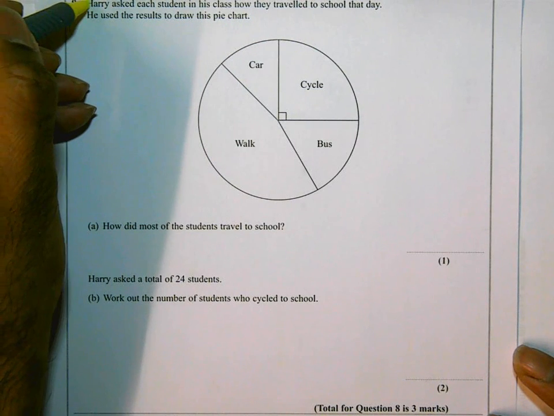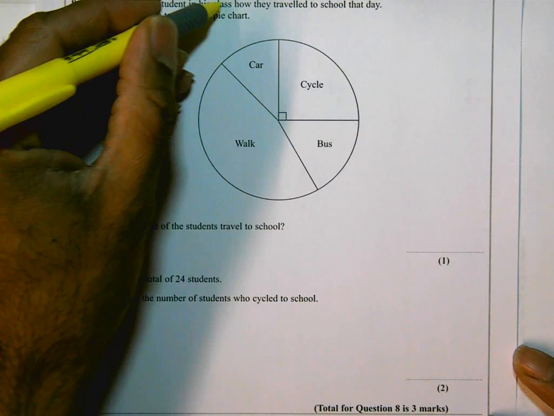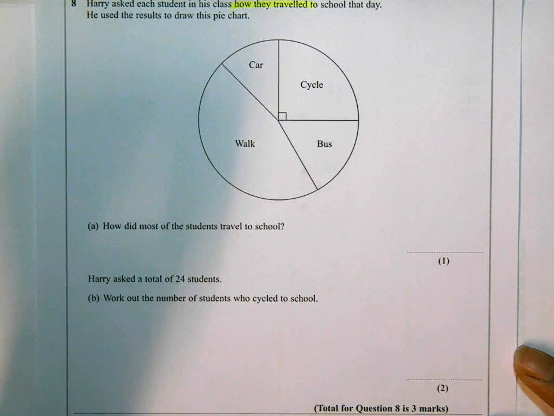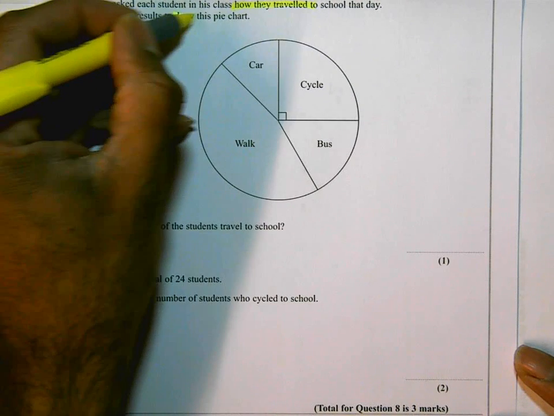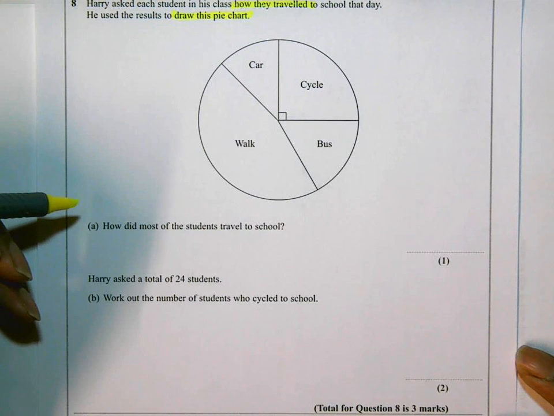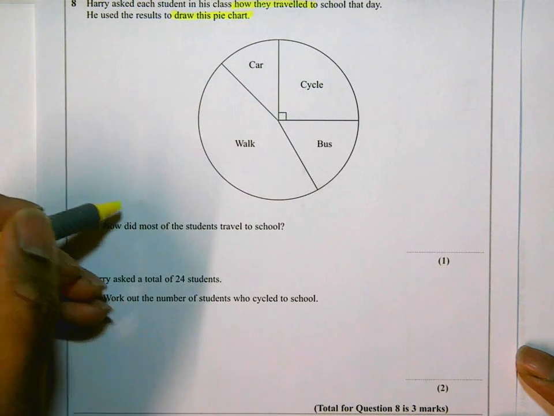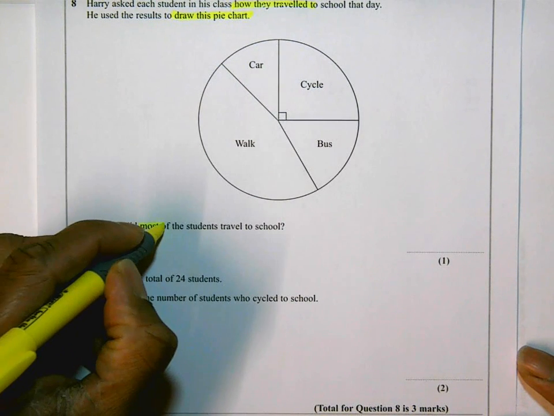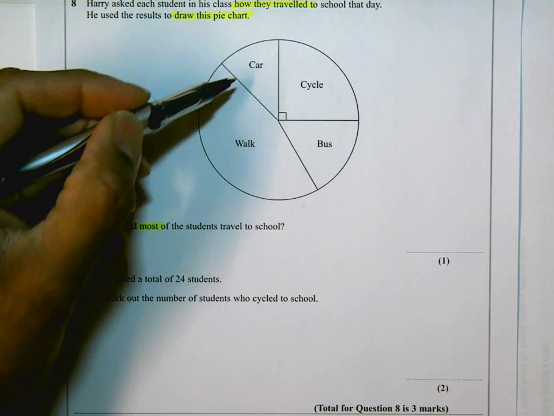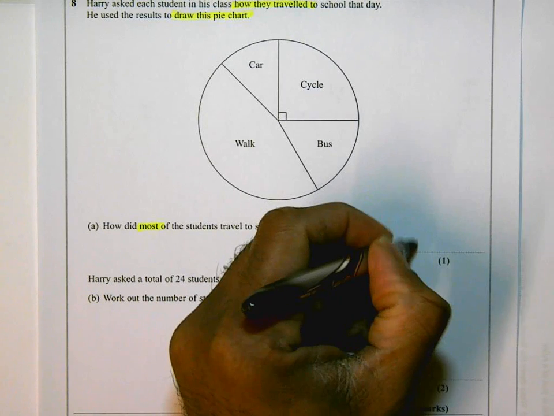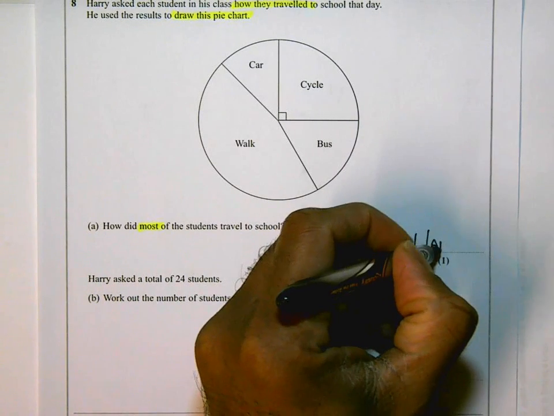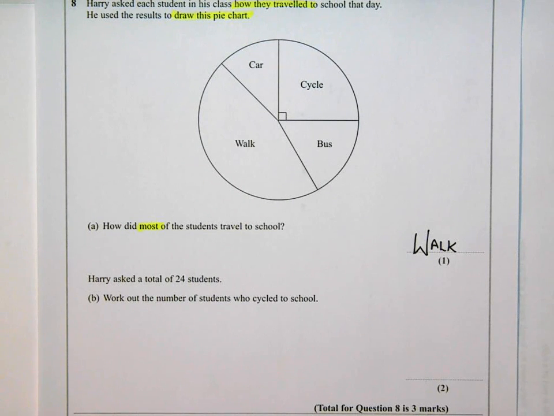Harry asked each student in his class how they traveled to school. So how they traveled to school on that day. He used the results to draw this pie chart. So we have car, cycle, bus, and walking. How did most of the students travel to school? Okay, you just need to observe the pie chart. The biggest section on the pie chart is walking, and so most of the students walked to school. That's one easy mark there.